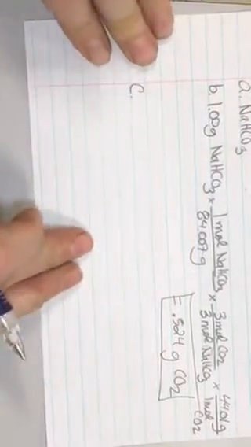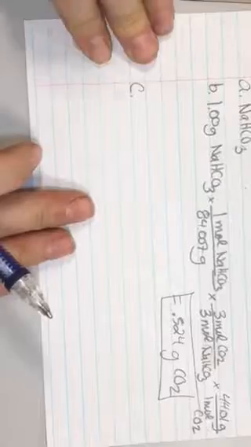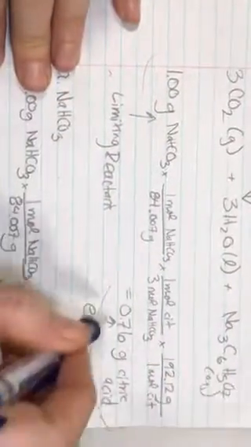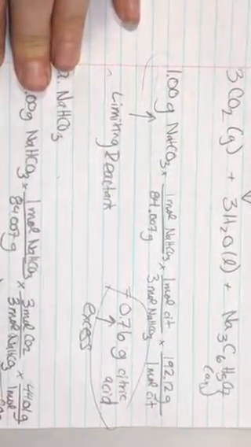So then letter C is asking for how many grams of the excess reactant remain after the limiting reactant is completely consumed. This would have been an easy question for us to actually calculate. If we have 1 gram that's completely consumed, we used up 0.76 grams of citric acid. But remembering back, we were given 1 gram.